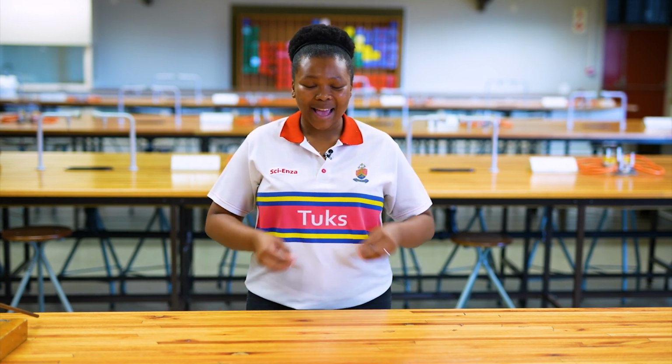We need energy to do anything. This could be as simple as opening your eyes or breathing, to washing dishes or even doing your homework. Now, since we're talking about energy transfer in musical instruments, we cannot talk about musical instruments without talking about sound.